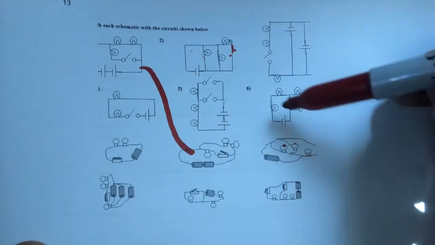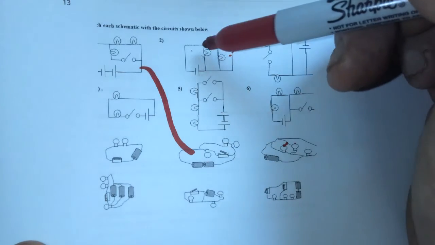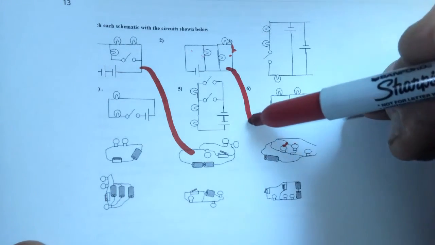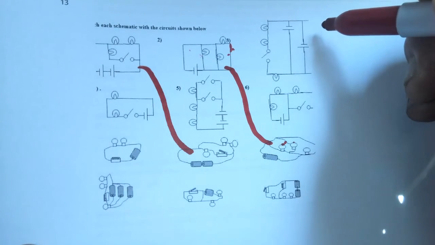1, 2, 3 bulbs, 1, 2, 3 bulbs. 3 branches, 1, 2, 3. 3 branches, 1, 2, 3. Yep, this goes there. Okay, here, this one got cut off a little bit.